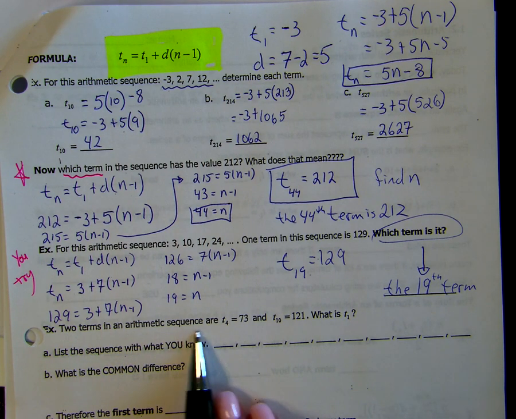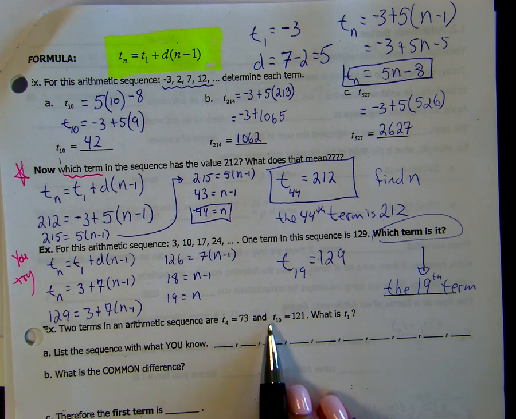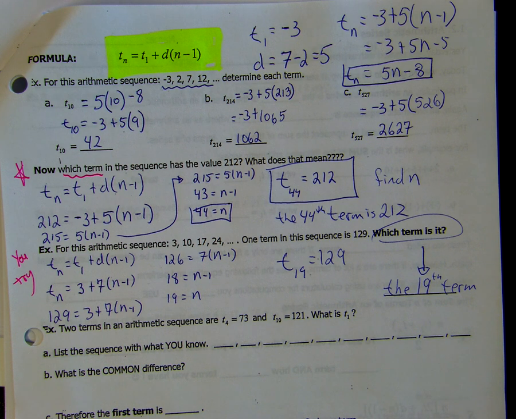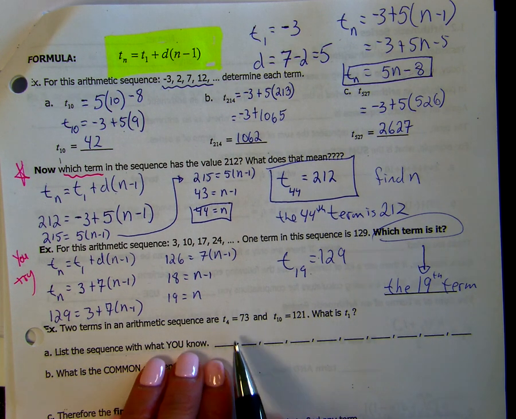So two terms in an arithmetic sequence are given. Term 4 is 73 and term 10 is 121. What's the first term? These questions are all just like puzzles where we give you one piece of the puzzle and you've got to try to figure out the other. Okay, so let's list what we do know.